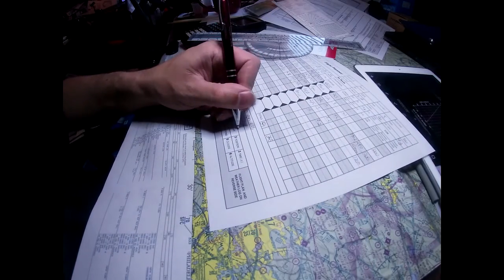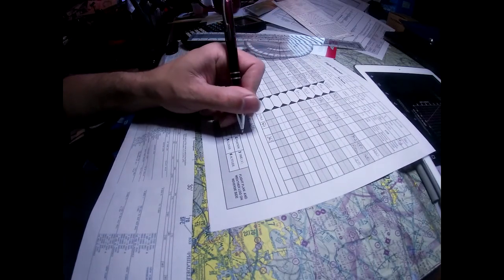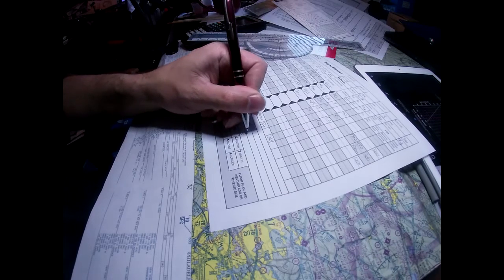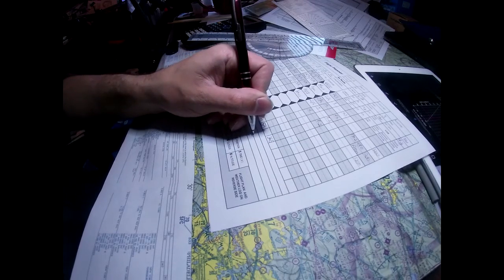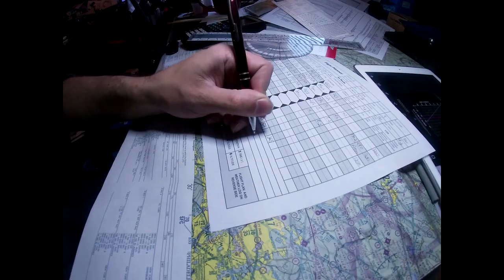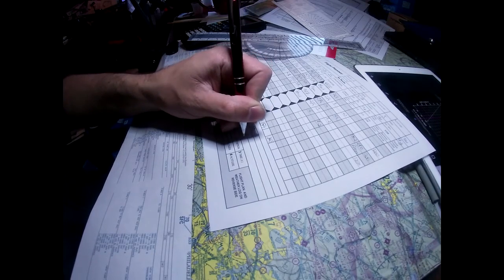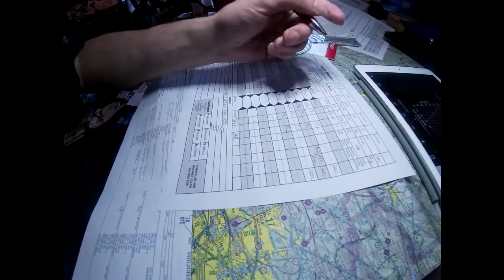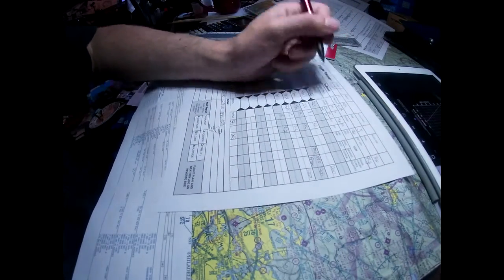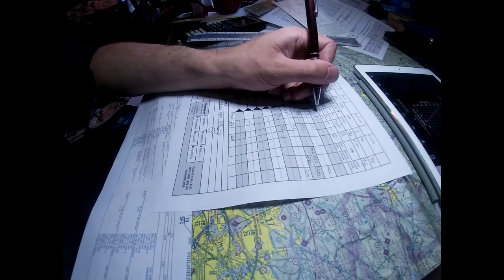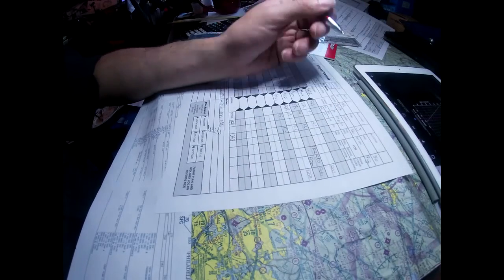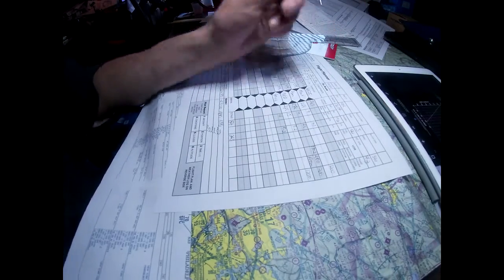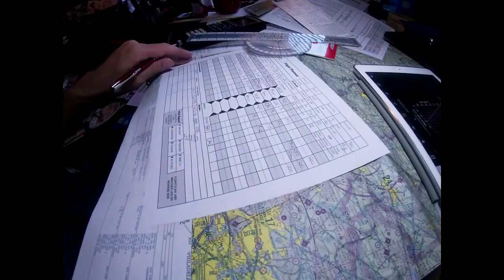So 1,500, 2,500, 3,500. So we got 1, 2, 3, 4, 5. It would take us 5 minutes to get up to the top.